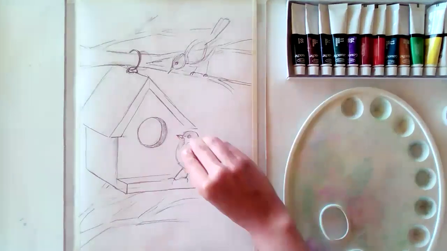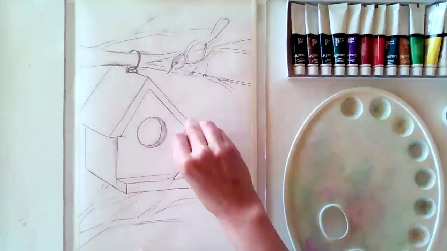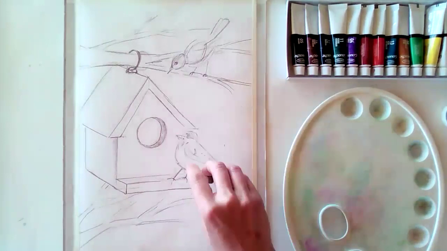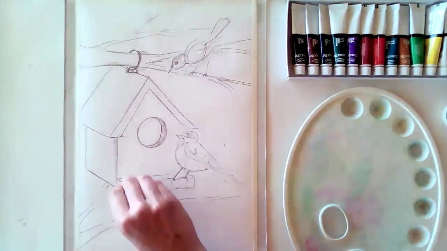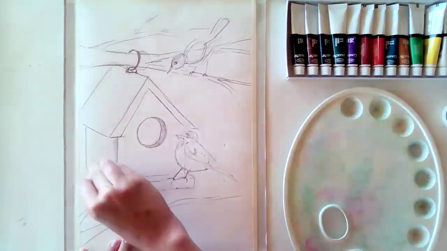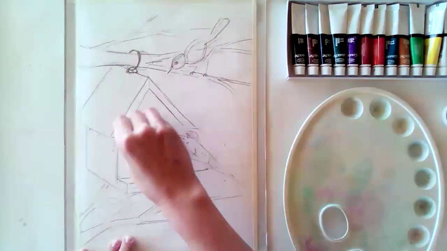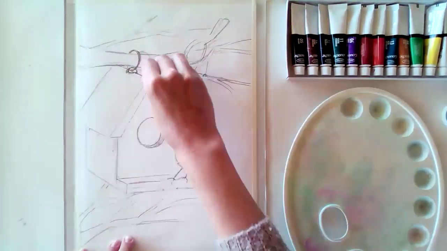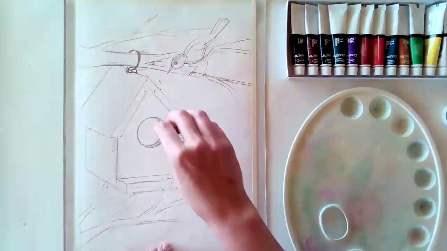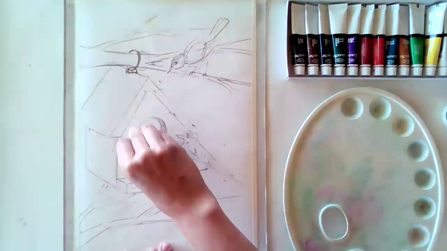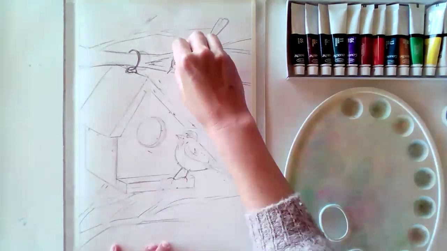Because it's normal, when we need to find the shape, like with the birds, or also house and branches, we press our pencil a lot till we find the correct direction. But once we find it, then we can erase what we don't need and also lighten up. Because the pencil affects the paint as well.